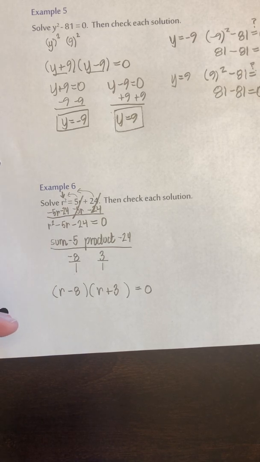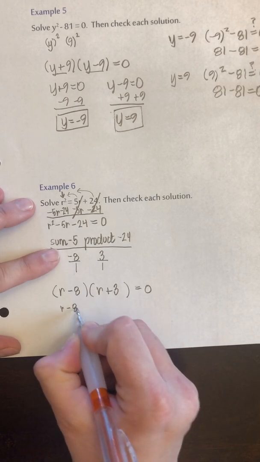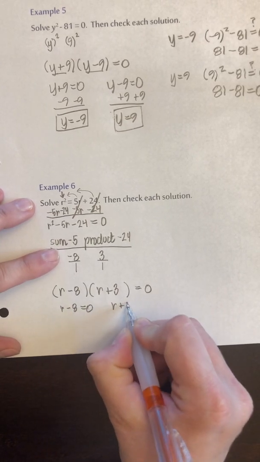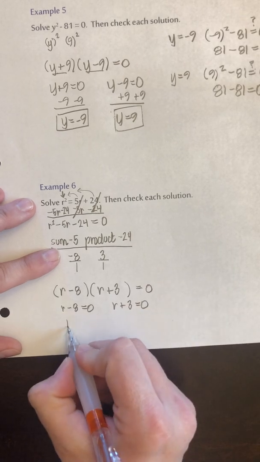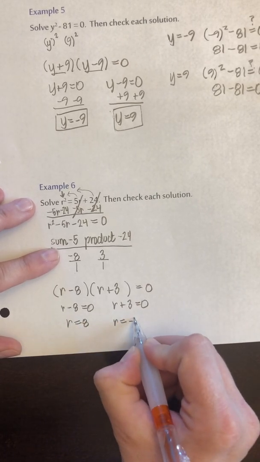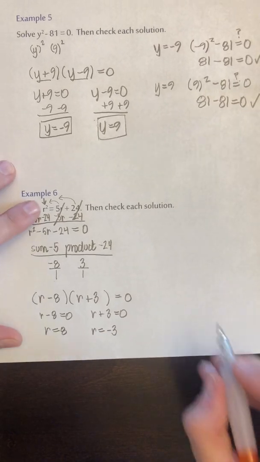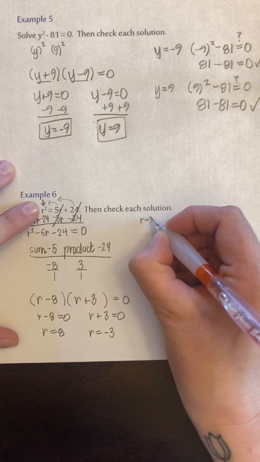So again, all of that has been practiced for what we've done earlier in the chapter, and now the new part is to take each individual factor and set them equal to 0. So if I add 8, I get that r is 8, and if I subtract a 3, I get that r is negative 3. So let's go to the original problem and check it out.